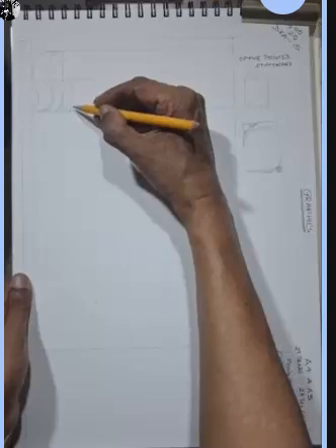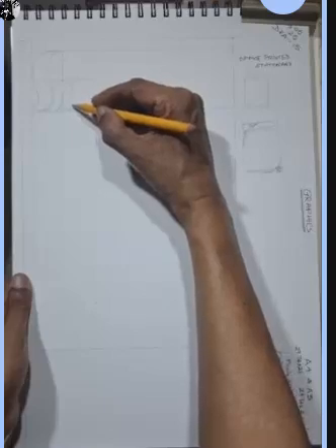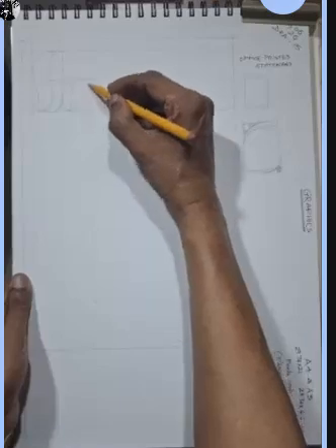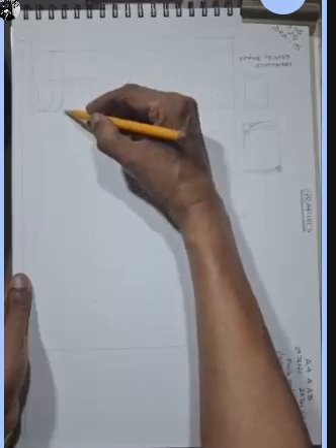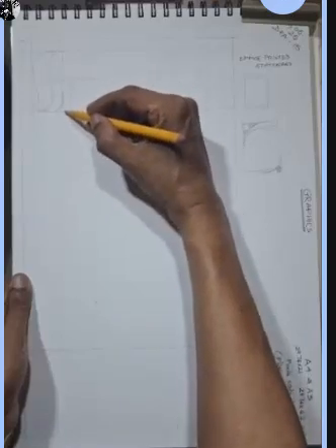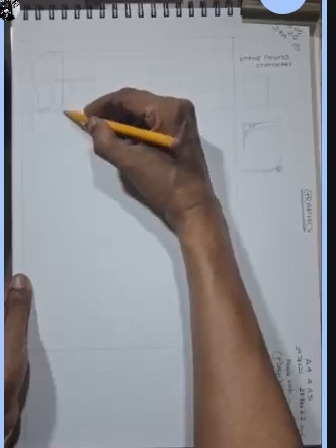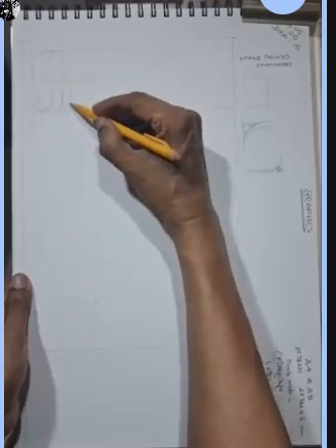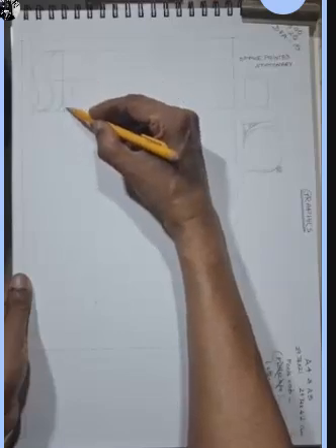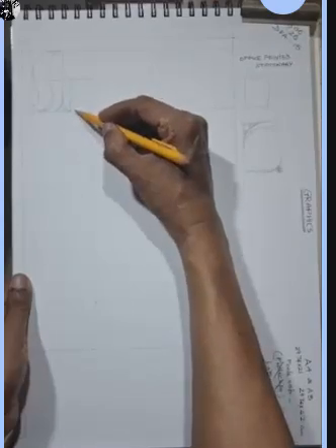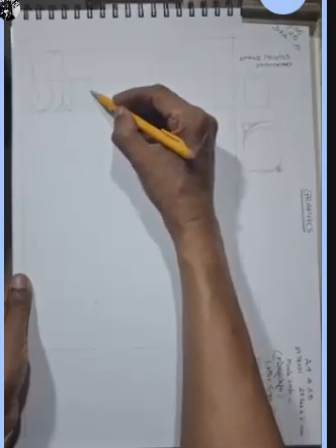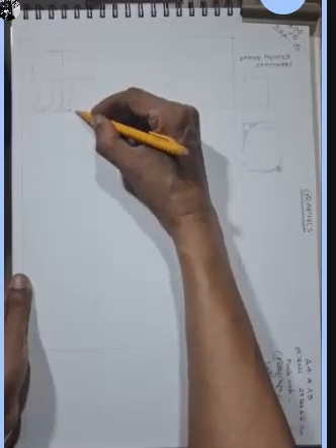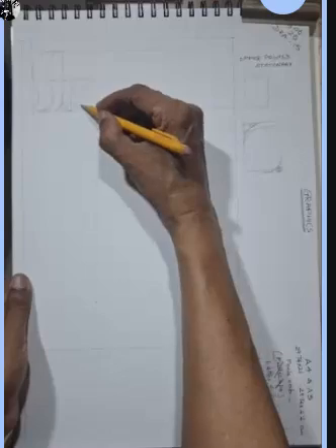What shall we do? We'll get the square and get that angle right. I'm trying to get something thicker, but not as thick.